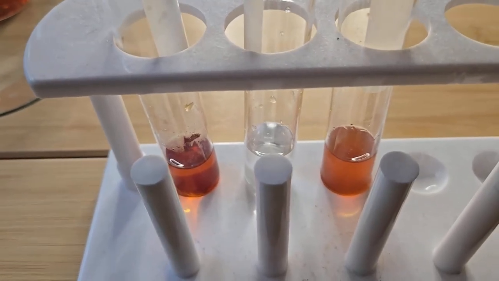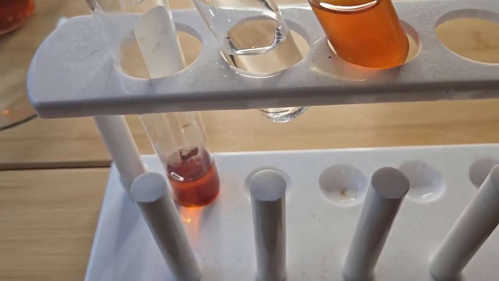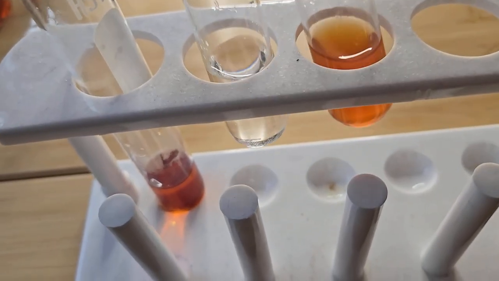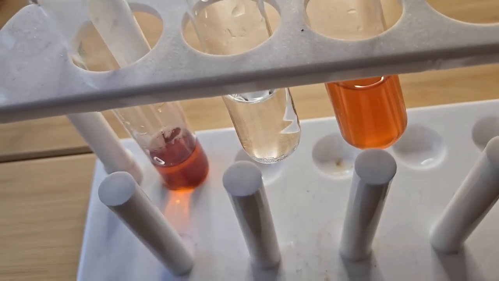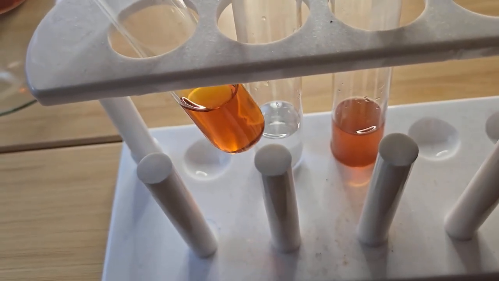Let's take another look at the sol that we added aluminum sulfate to. As you can see, it's starting to go cloudy. It's no longer a clear solution like this.